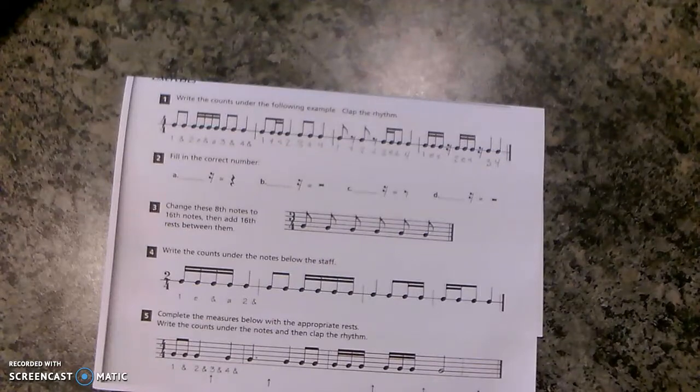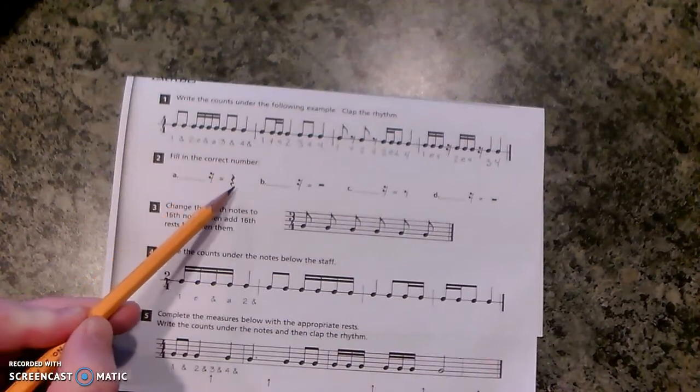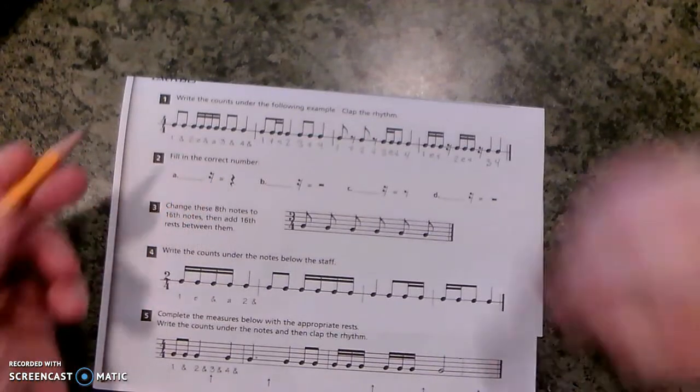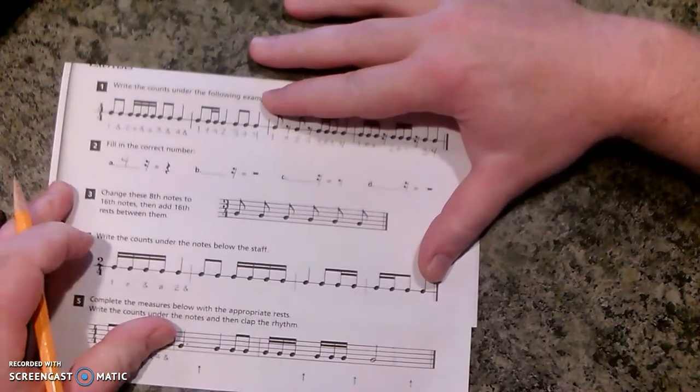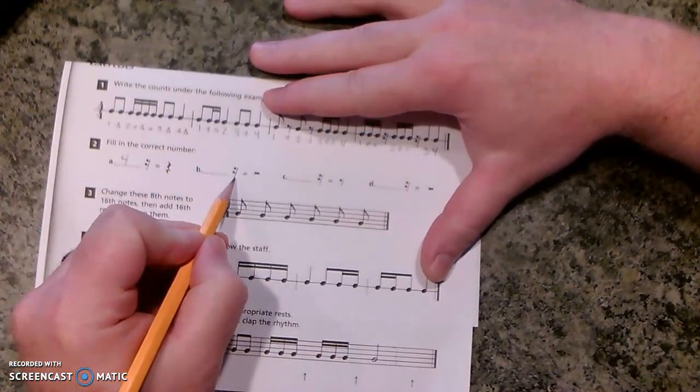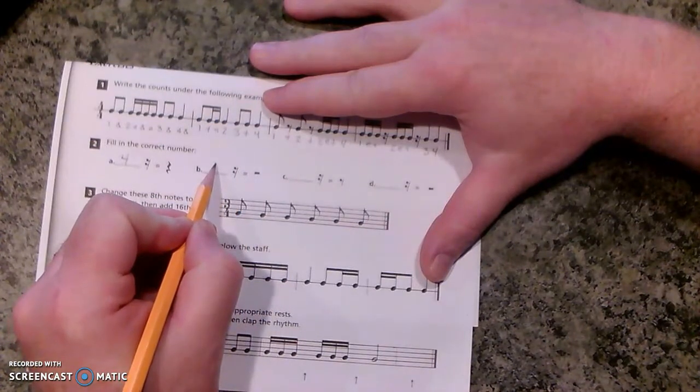Number 2, it says fill in the correct number. What it's asking is how many 16th rests would it take to equal a quarter rest? And we know that that answer is 4. B, how many 16th rests would it take to equal a half rest? That number would be 8.